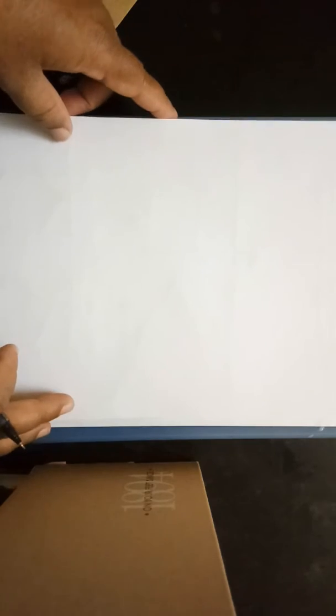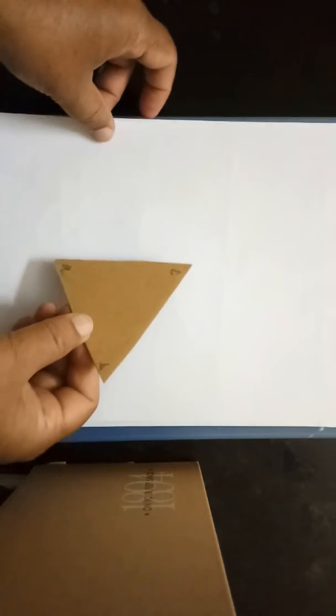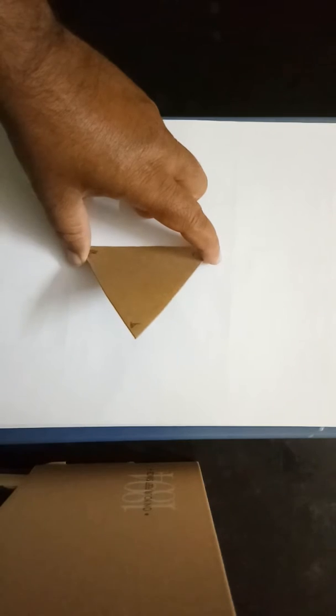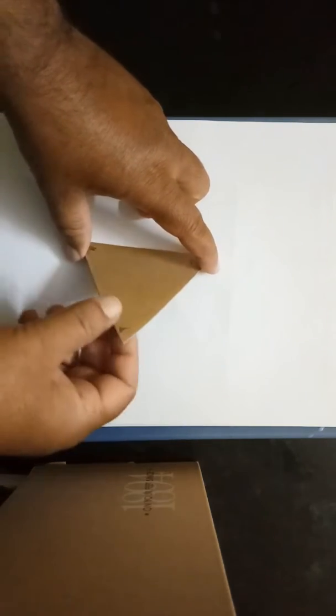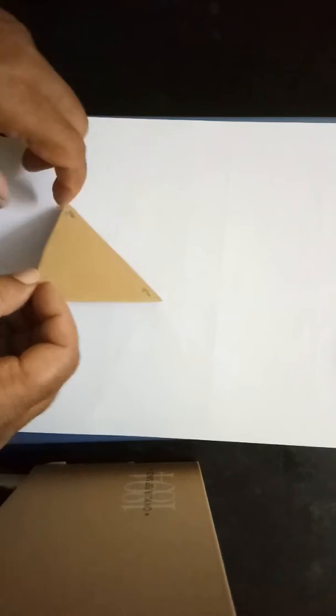Now, in the first lecture I showed you how to draw the projections of a lamina which is resting on HP on one of its sides, the surface is inclined to HP, and the edge on which it is resting on HP is inclined to VP.